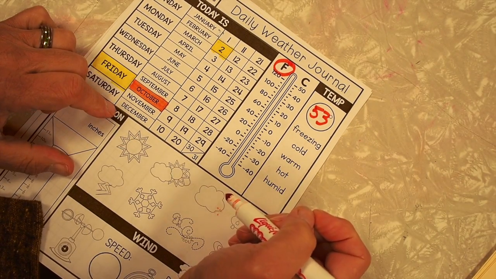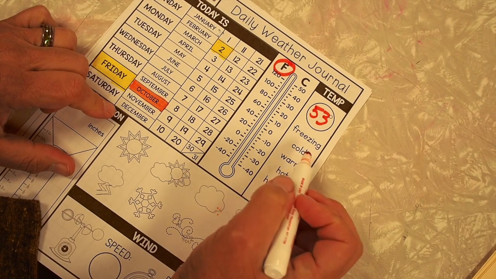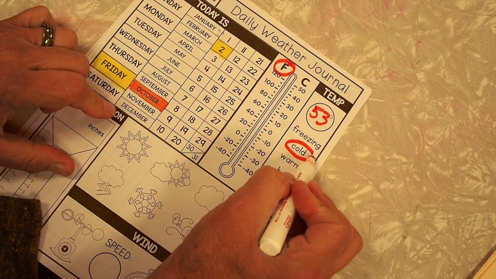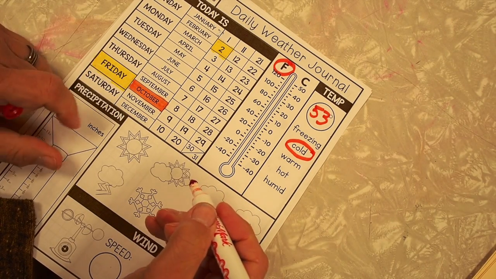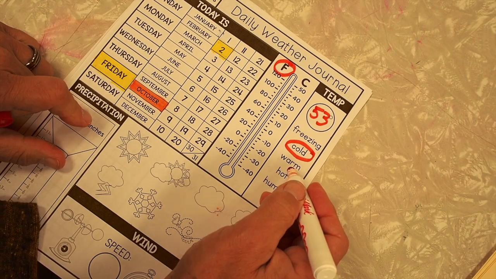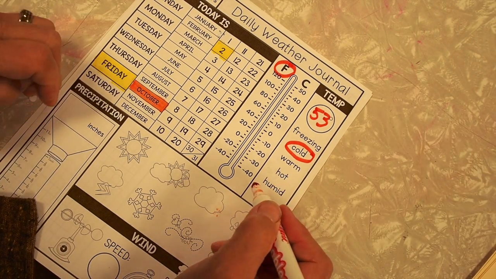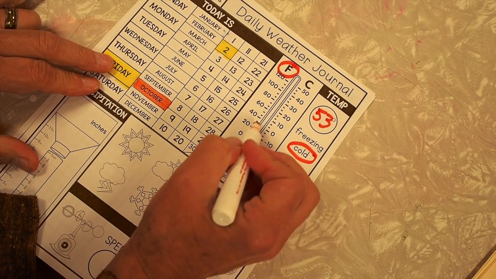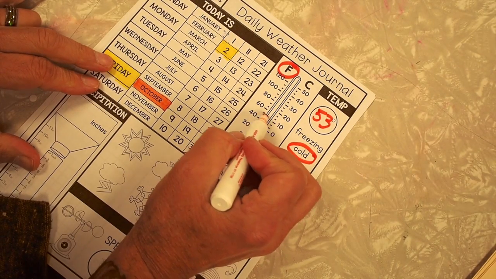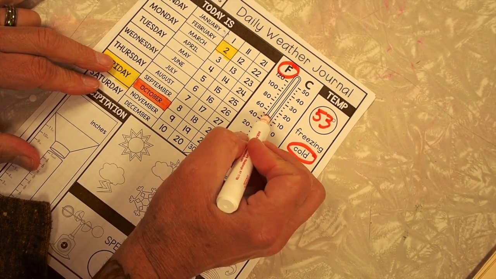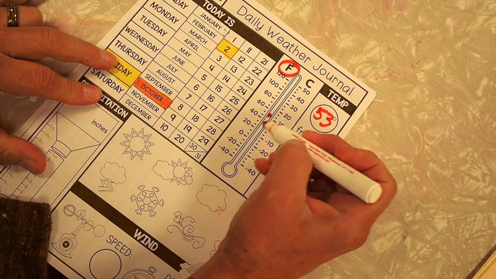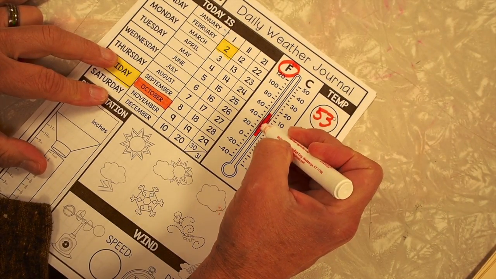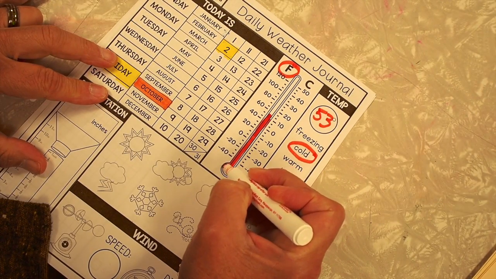And would you say it's warm, cold, hot, humid? I would say it's cold. Sorta, right? It's not freezing, but it's not warm either, and it's definitely not hot. So we look up on our chart here, here's 40, so we know 50's right in the middle. I'm just going to go a little above that, and then I'm going to color in my thermometer.